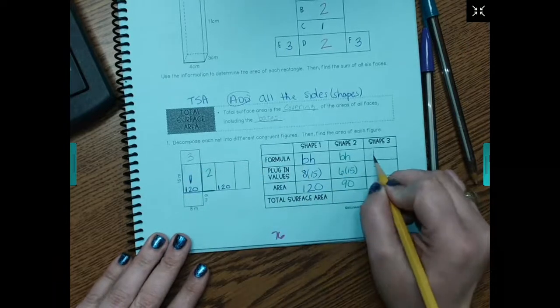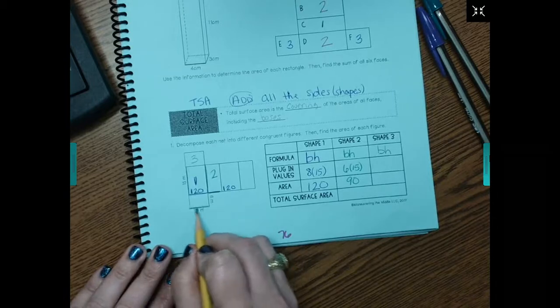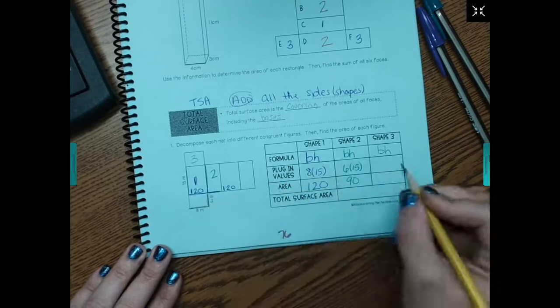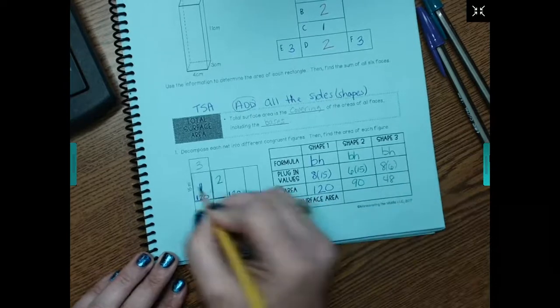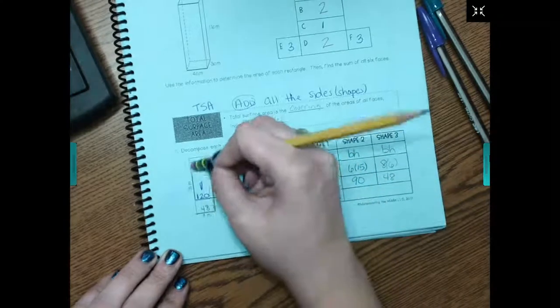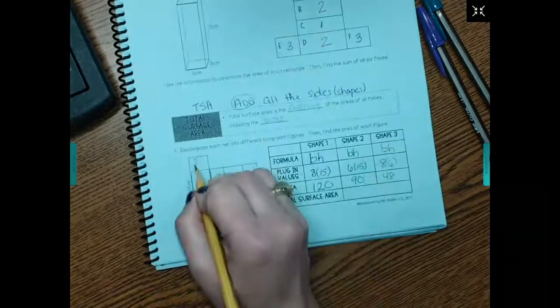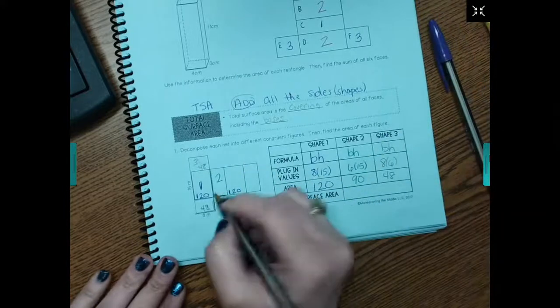He is a rectangle, which is BH. What numbers make up this rectangle? 8 and 6. Yep, base is 8. Height is 6, which is 48. I forgot to write my numbers last time. Okay, so that's 48. This is 48. I forgot to write the green one, says 90.